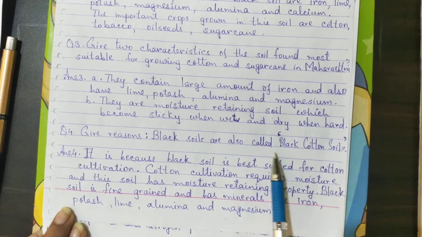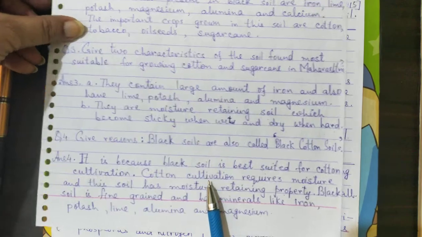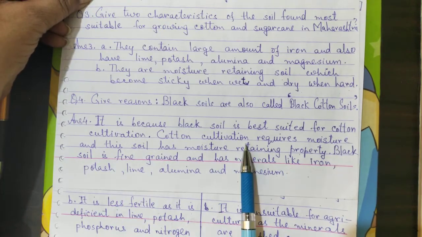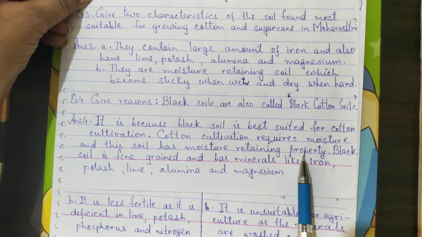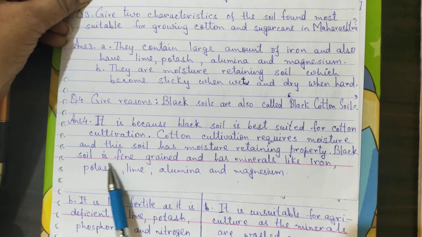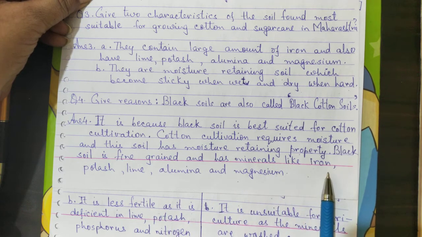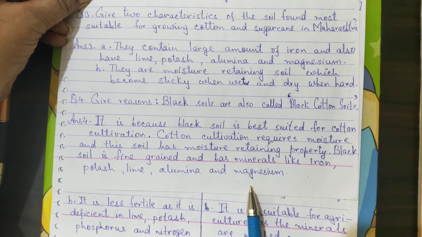Black soil is also called black cotton soil. It is because black soil is best suited for cotton cultivation. Cotton cultivation requires moisture and the soil has moisture retaining property. Black soil is fine grained and has minerals like iron, potash, lime, alumina and magnesium.